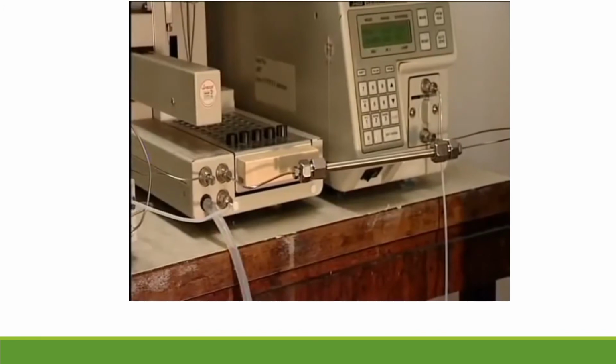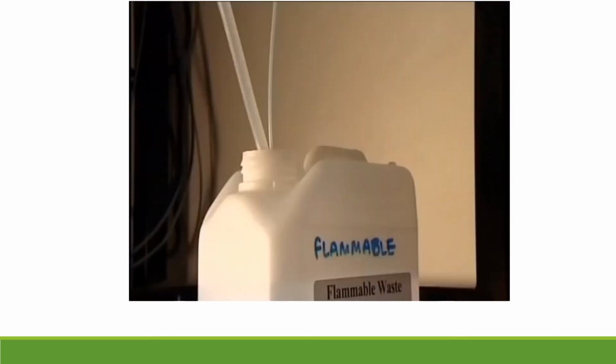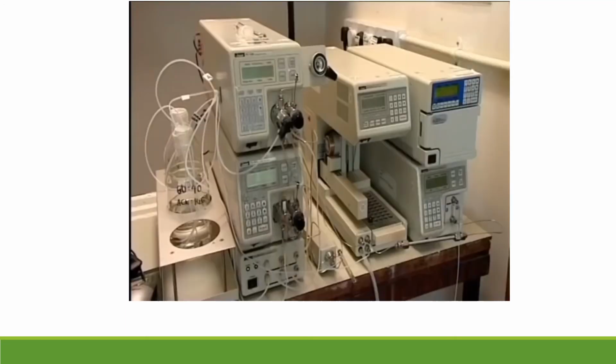In paper chromatography, the solvent moves along the paper by capillary action. In HPLC, the liquid is forced through the column by high-pressure pumps. The whole apparatus looks like this.